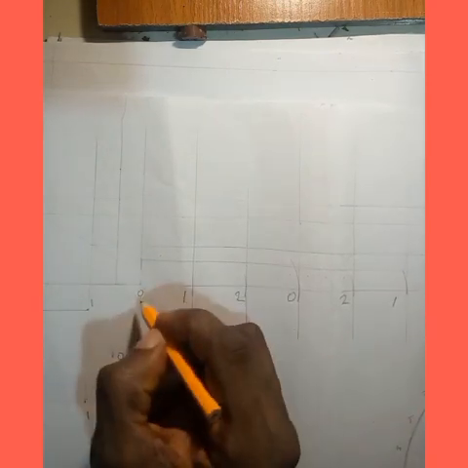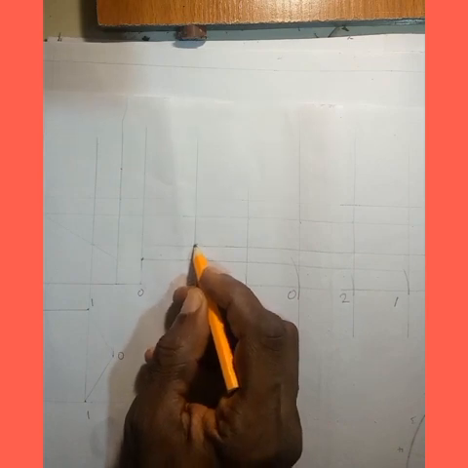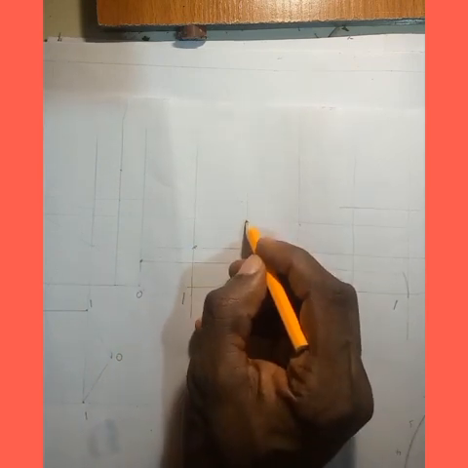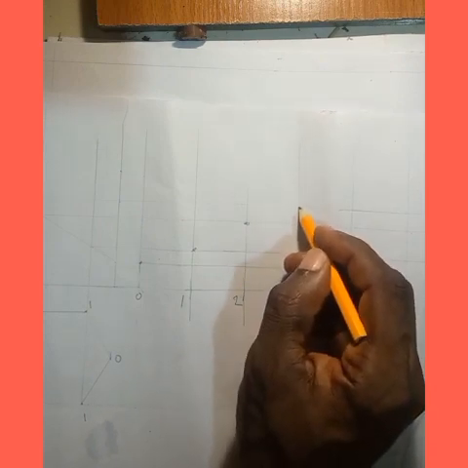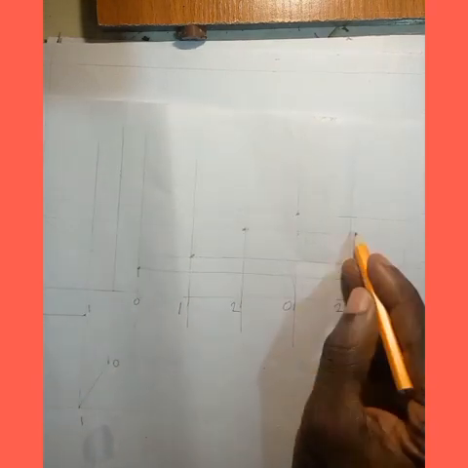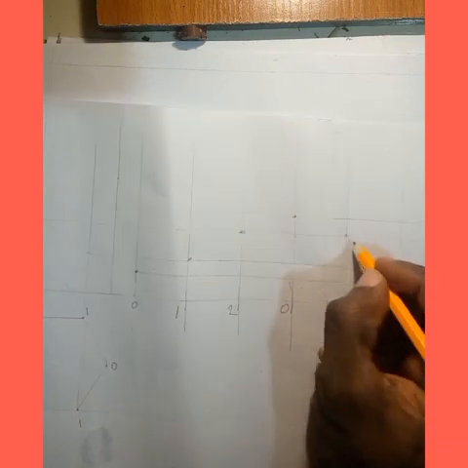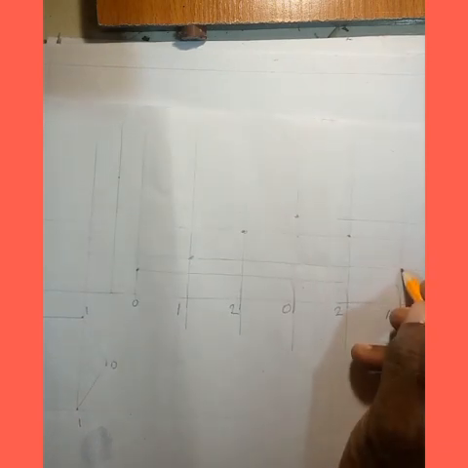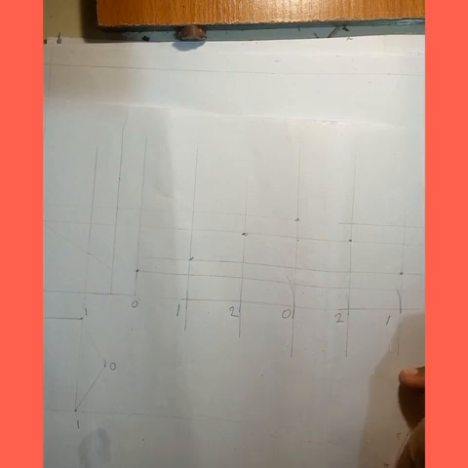So now 0 and 0 here, 1 and 1 here, 2 and 2 here, and then 0 and 0 here. The same thing, you have 2 here, 2 here intersecting with 2 here. So you also have 1 here intersecting with 1 here, and then we have back to 0.